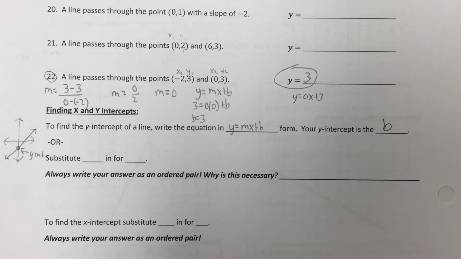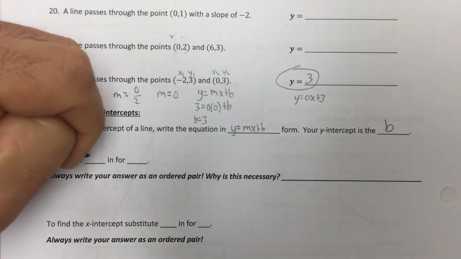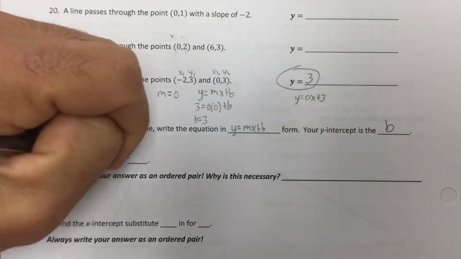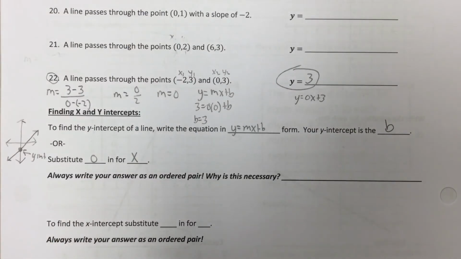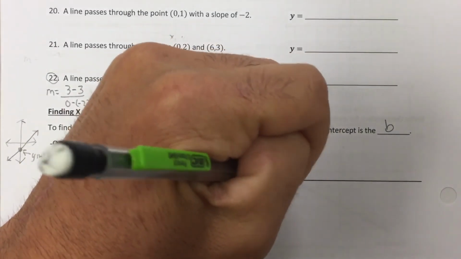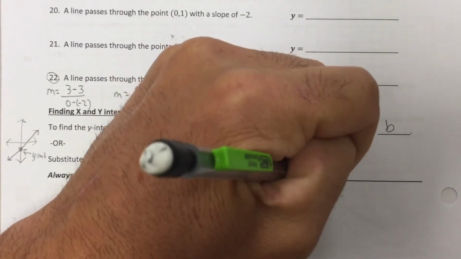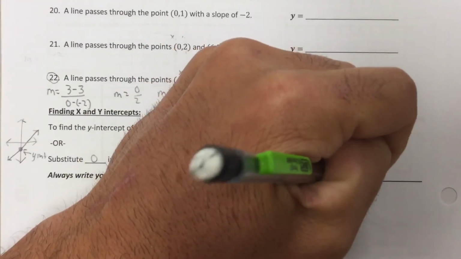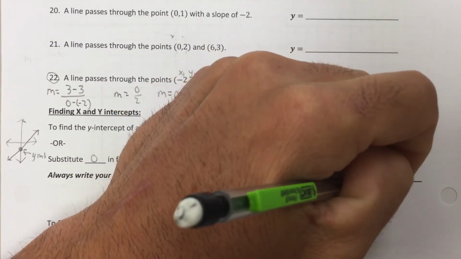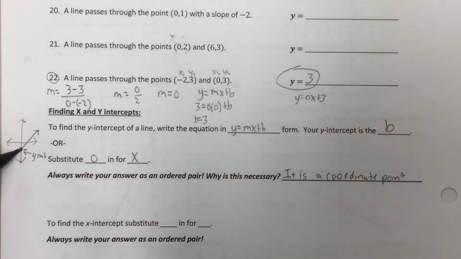However, if it's in standard form, it's usually going to be easier if you substitute 0 in for x. So basically what you always do is you set the opposite letter equal to 0. To find my y-intercept, I set the x equal to 0. And it says always write your answer as an ordered pair. Why? Because it's a point on the line. It's a coordinate point. This point is (0, -2).